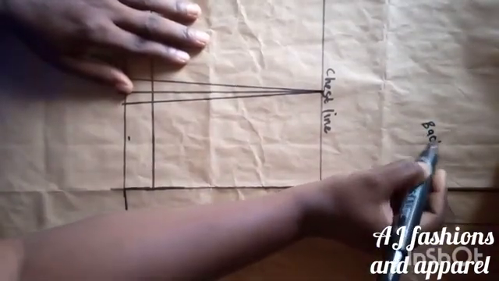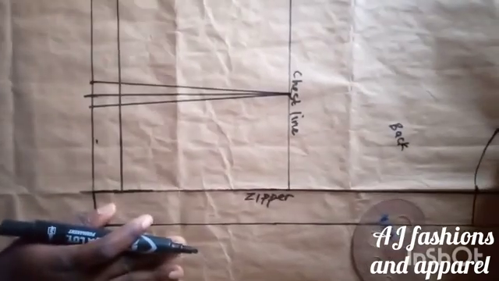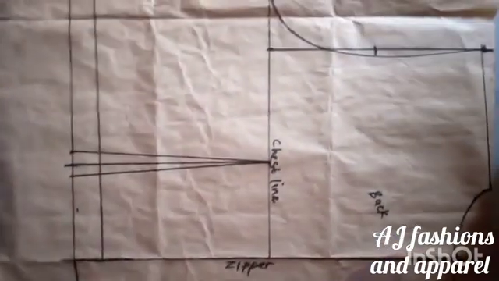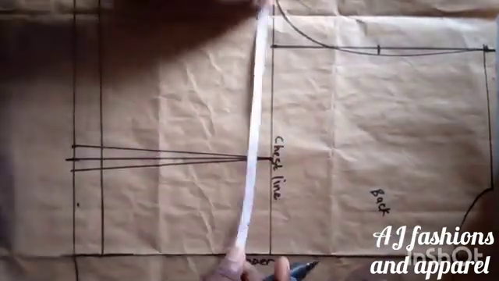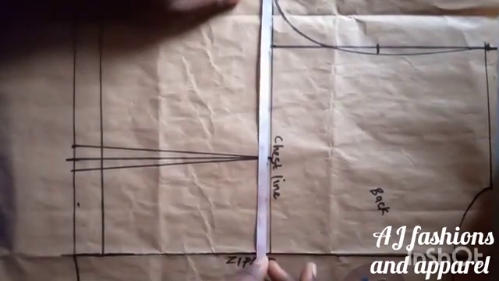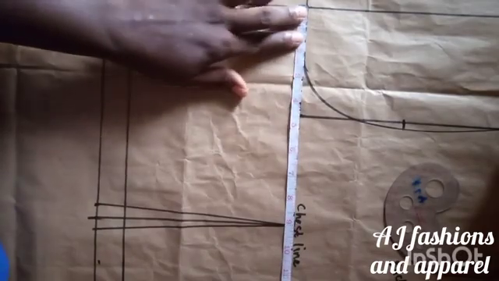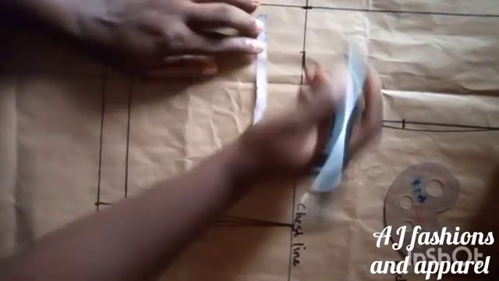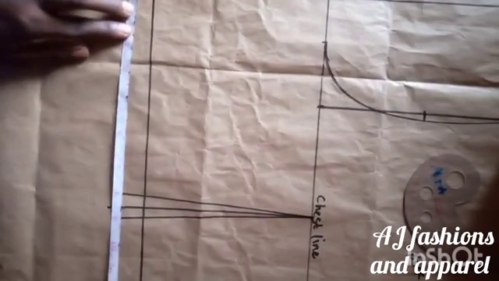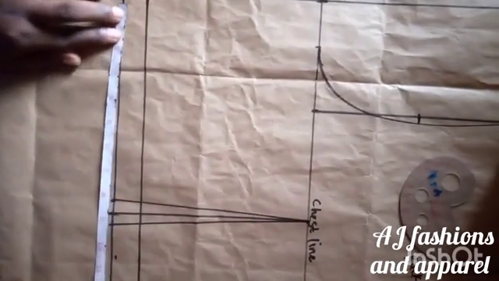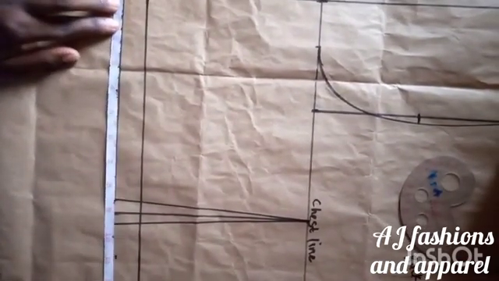I'll label this pattern back. Of course, we know it is the back pattern since it consists of this zipper allowance, but this is for beginners, so that beginners will know that this is the back pattern when drafting. The front is different from the back.